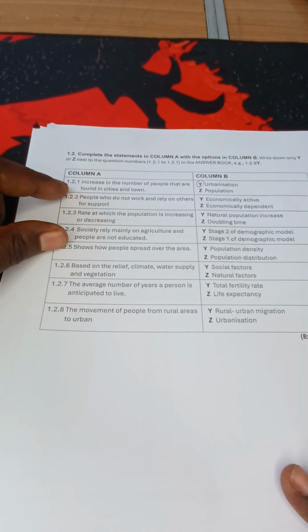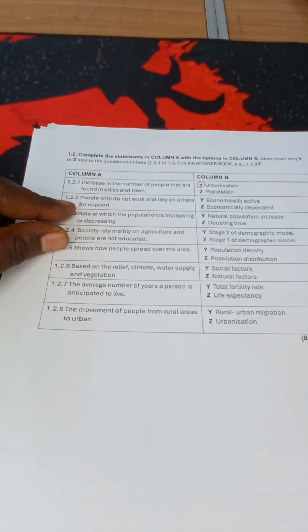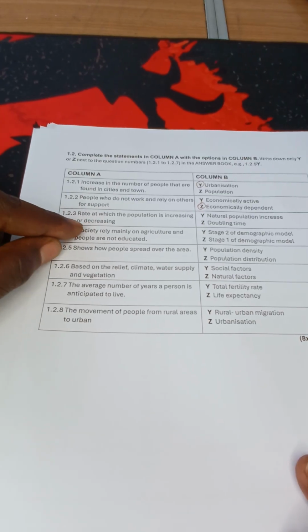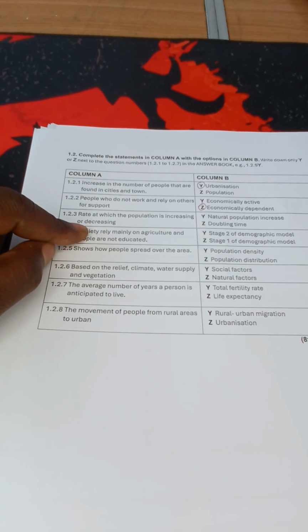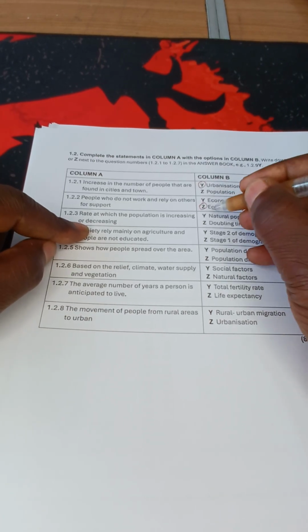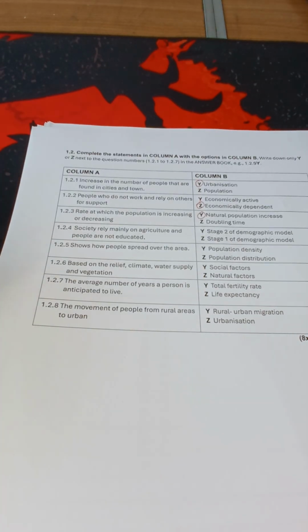It's not population. Okay. Then people who do not work and rely on others for support. So they are economically dependent, which is your Z. The rate at which the population is increasing or decreasing, 1.2.3, that is your natural population. Of course, natural population. Okay, I'll take this one. It can be natural population increase or natural population decrease. Of course, that's what makes it correct.